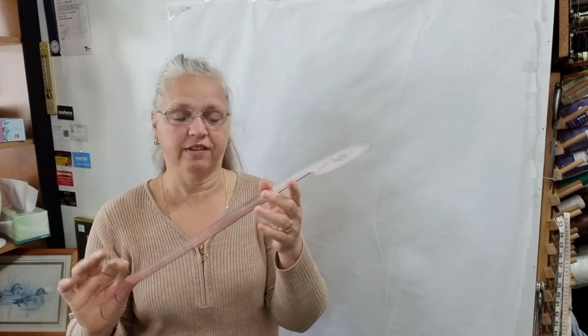Today we are at the shop and I'm going to show you how to draft a basic bodice block pattern so that you can actually design your own clothes. This is a French curve, so this is the only real tool that I need to use to create my own bodice or to draft my own patterns.